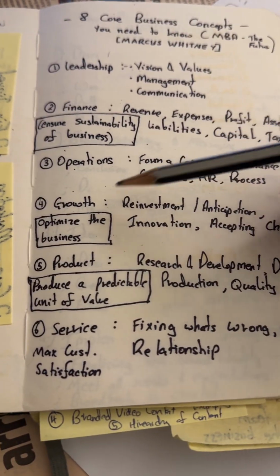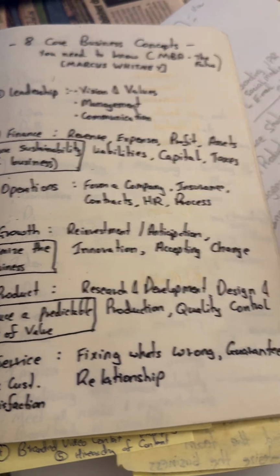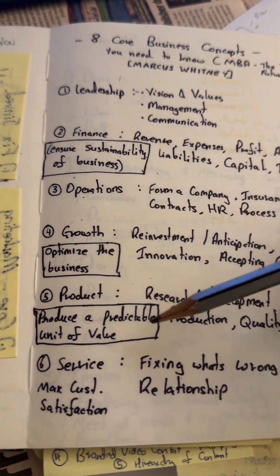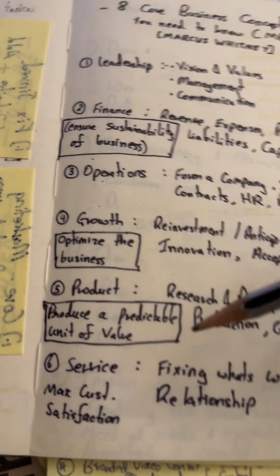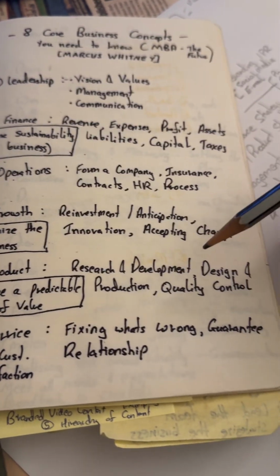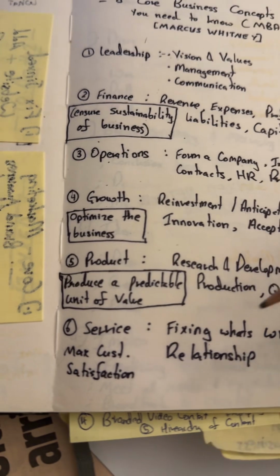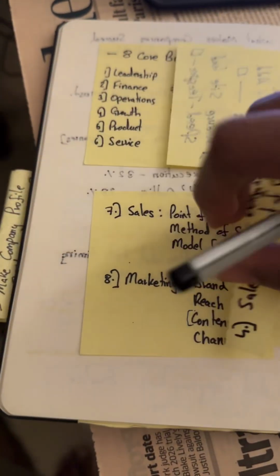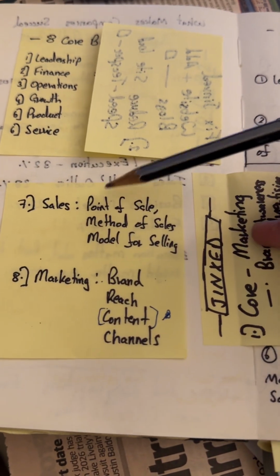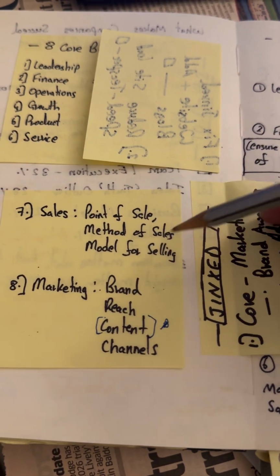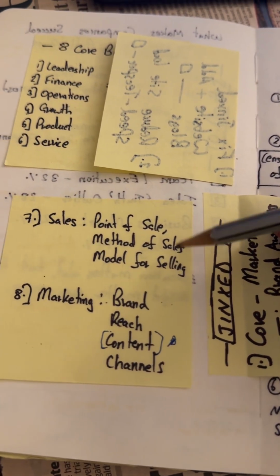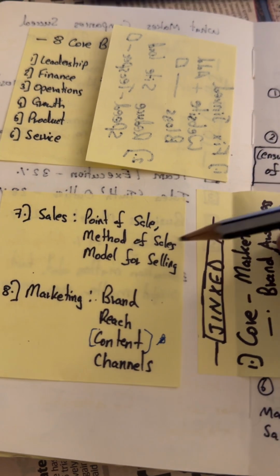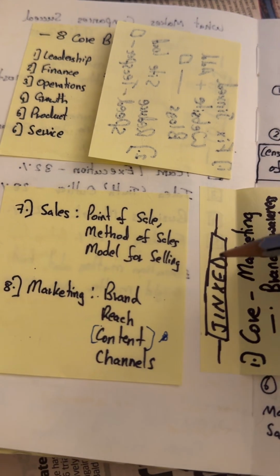Product is everything to do with developing the product, designing the product, quality control, production. Product is producing a predictable unit of value. You have service, basically fixing what's wrong, guarantees, relationship. Service is all about maximizing customer satisfaction. And then you have sales, which is what is the point of sales, what's the method of sales, what's the model of selling. I would further add pricing strategy, the way you are pricing for different customers. That comes in sales.